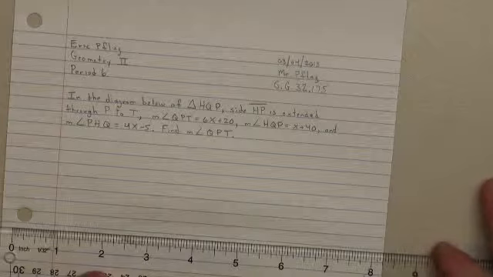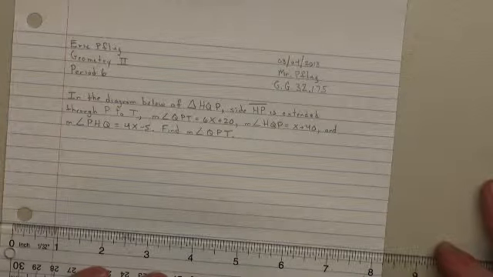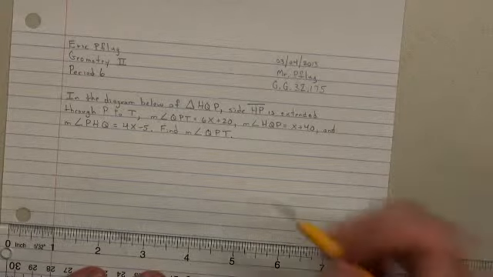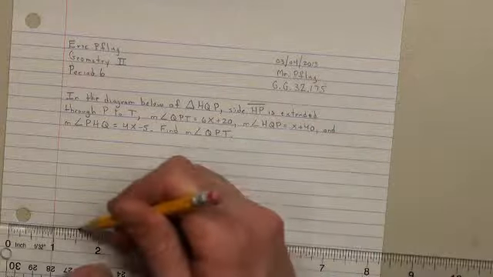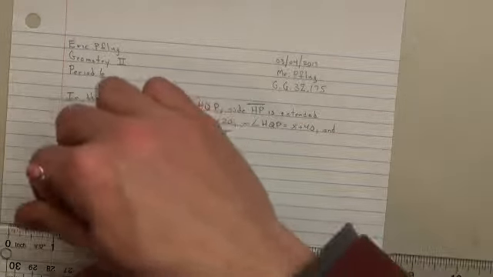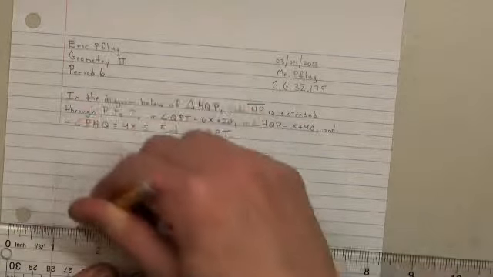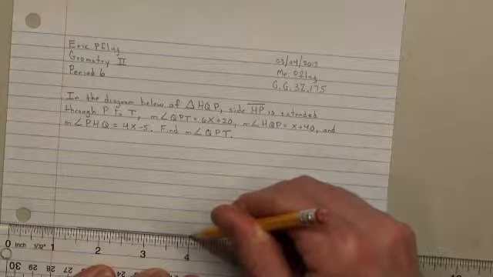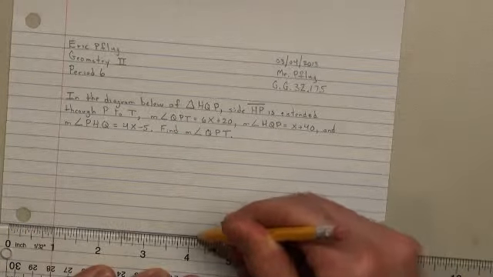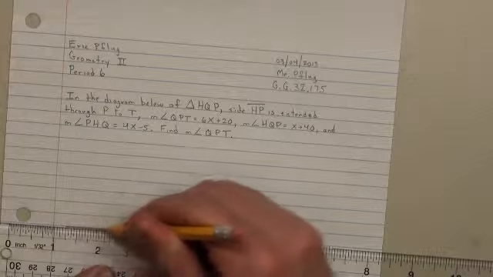And they give us this picture. So I'm going to draw down here on the leftish side.